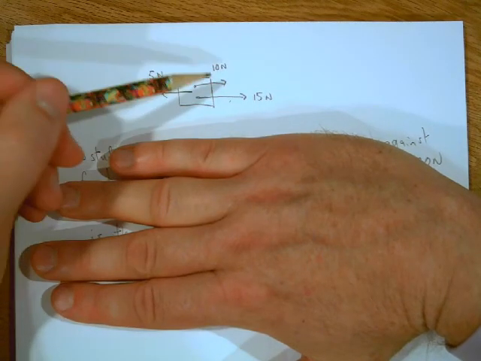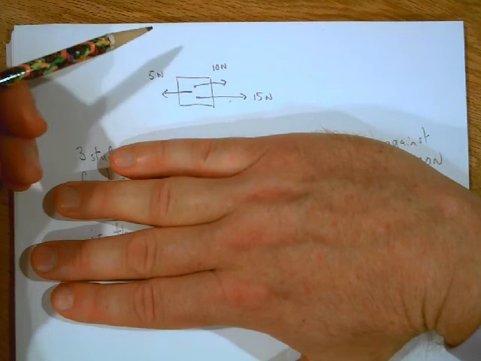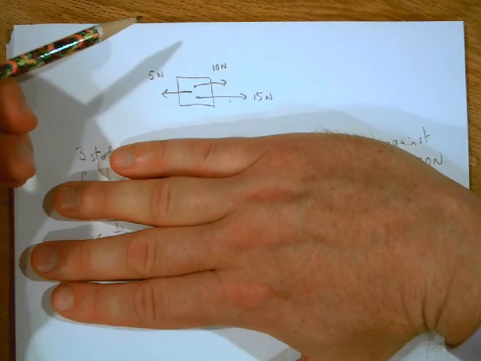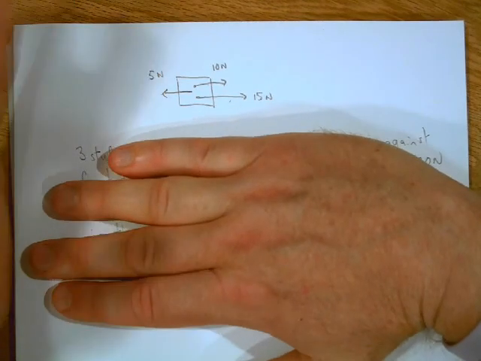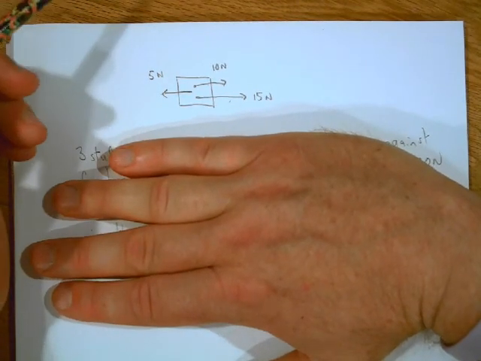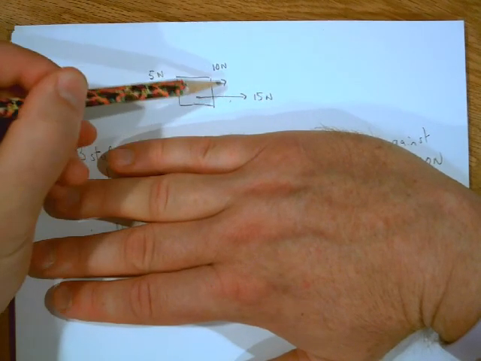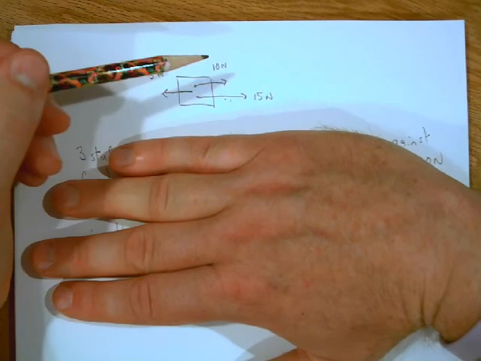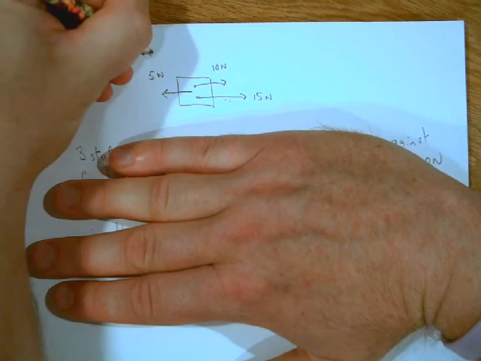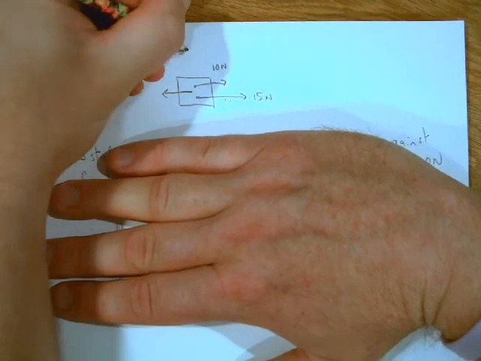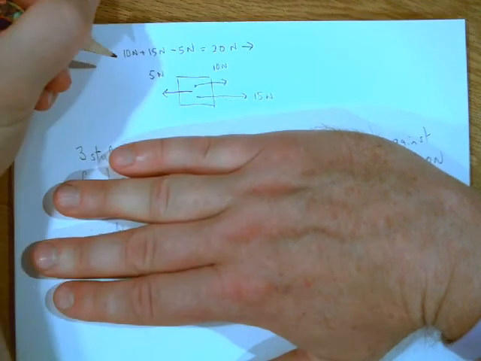If you wanted to find the net force, in this case you would say the net force is going to be 20 to the right. How would you write an equation that shows that? It would be 10 plus 15 minus 5. Why 10 plus 15? Because they're going the same way. So your F net equation would be 10 newtons plus 15 newtons minus 5 newtons, and you would get a net force of 20 newtons pointing to the right.